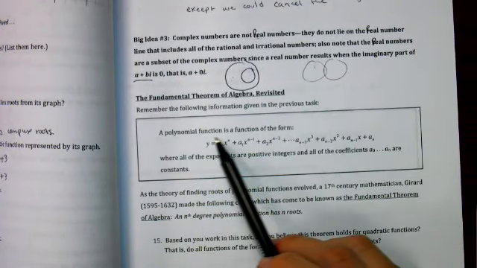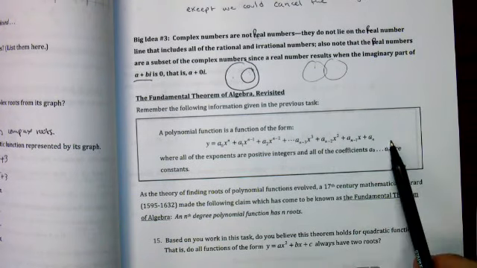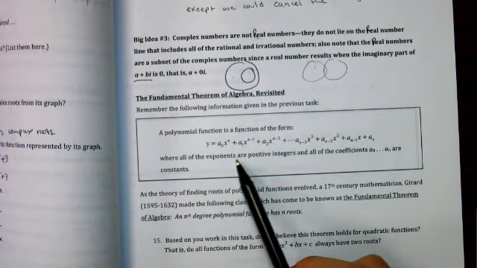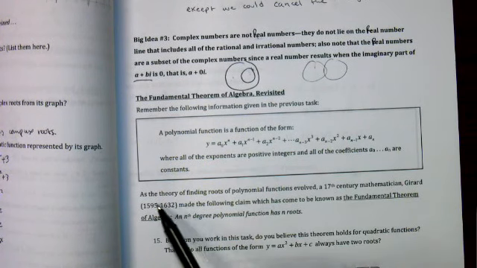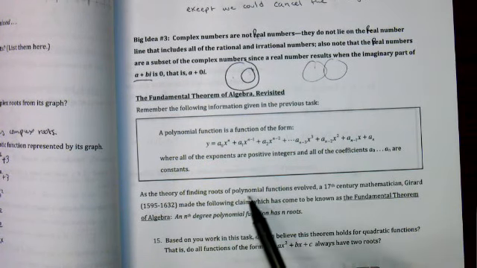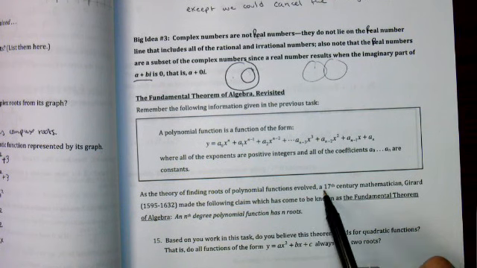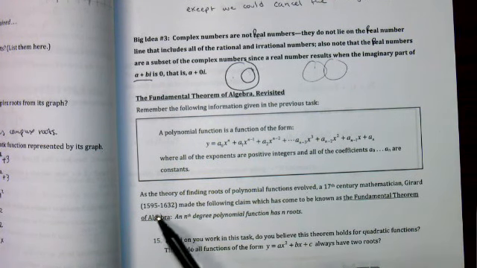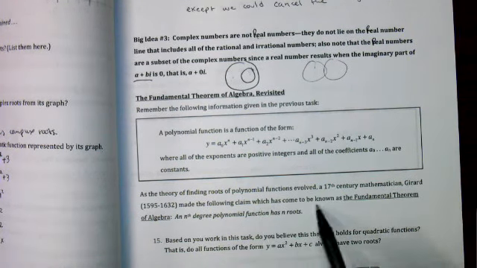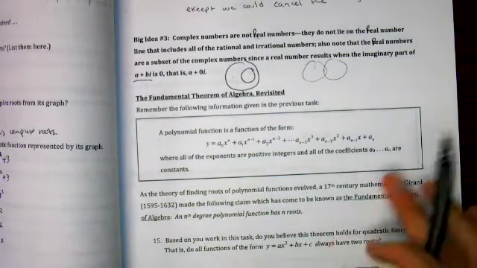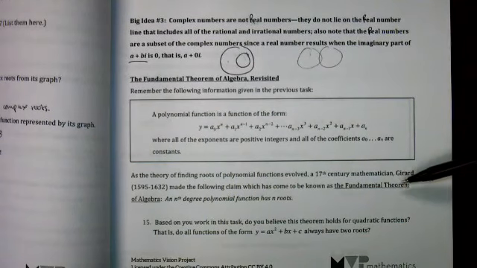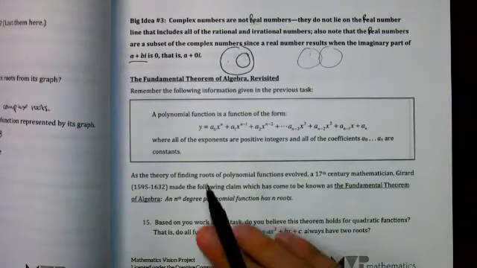Remember the following information given in the previous task. A polynomial function is a function of this form, where all of the exponents are positive integers and all the coefficients are constants. As the theory of finding roots of polynomial functions evolved, a 17th century mathematician, Girard, made the following claim, which has come to be known as the fundamental theorem of algebra. An nth degree polynomial function has n roots. We already have heard this before, but this is just refreshing.